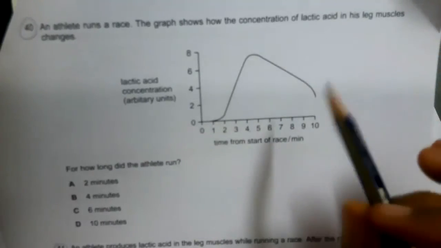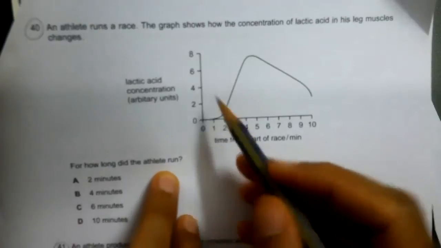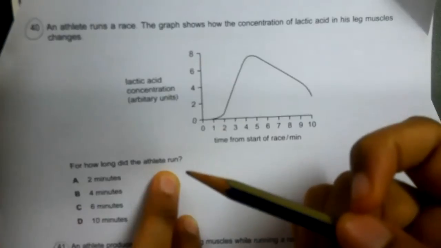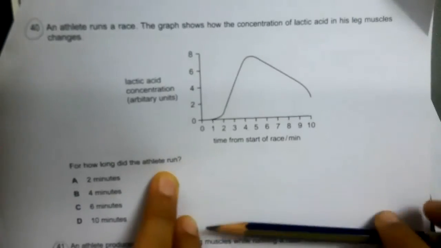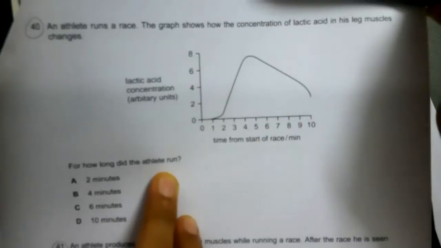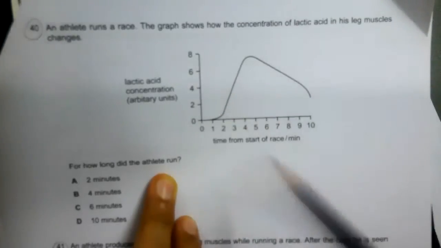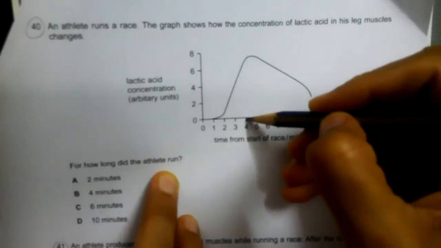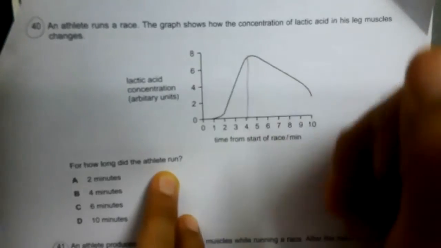Give me good reasoning. So what are they asking? How long did the athlete run? So how can you find that out looking at the lactic acid concentration? When does the lactic acid concentration peak? So when he was running, when the exercise was at its peak, the lactic acid concentration, yes. So he stopped at 4 minutes. How do you know he stopped at 4 minutes?